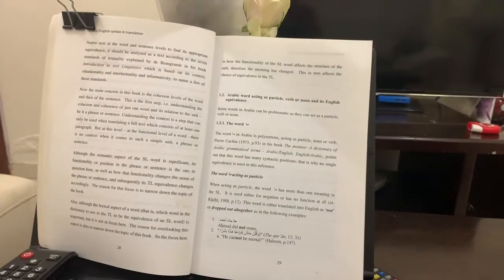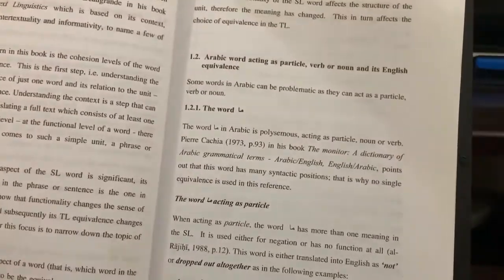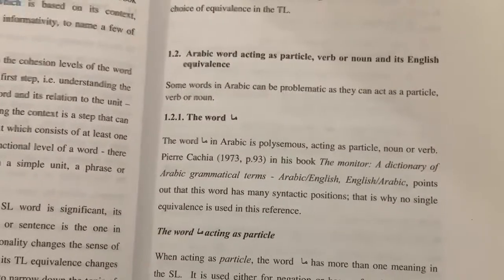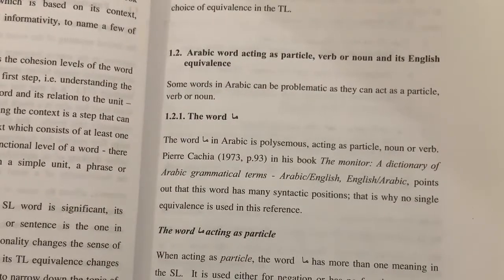I will start with the first word. Well, let's have a look at the first word that I will be talking about, or how it comes in. This is, by the way, a book. This is my book, which was published in 2013.